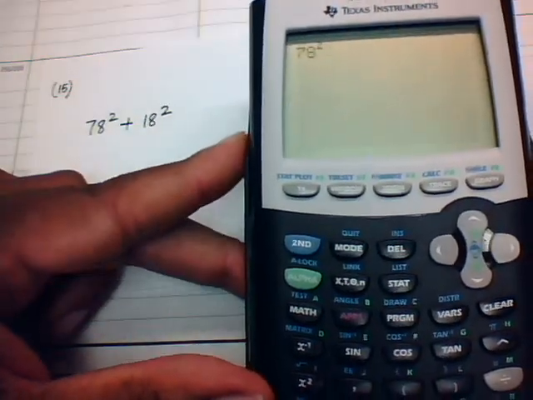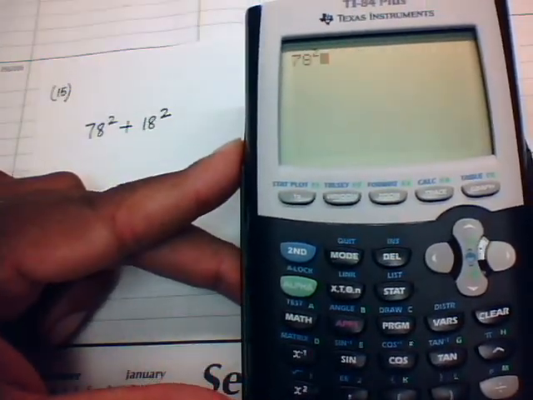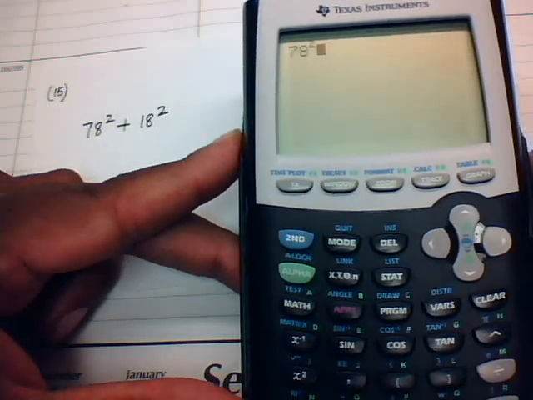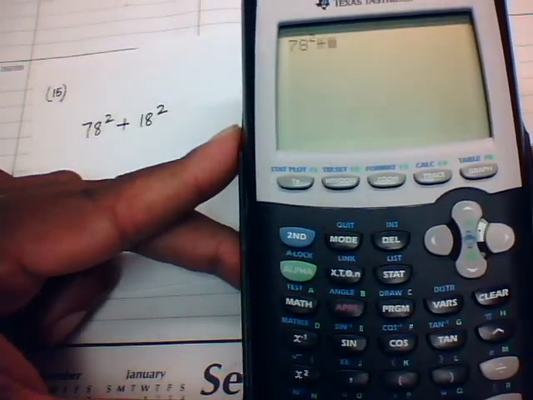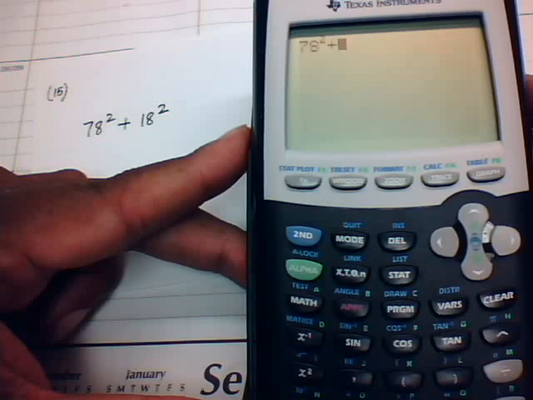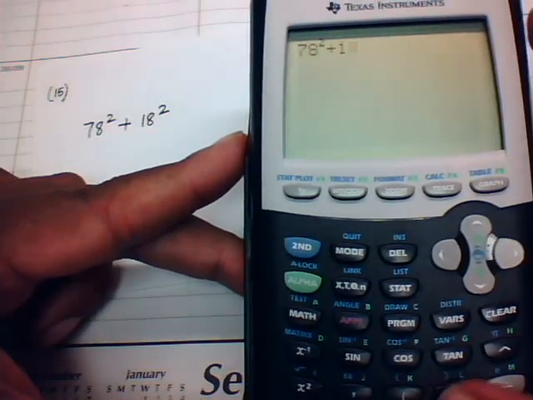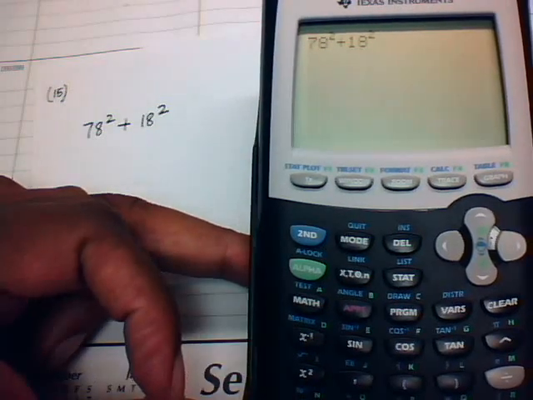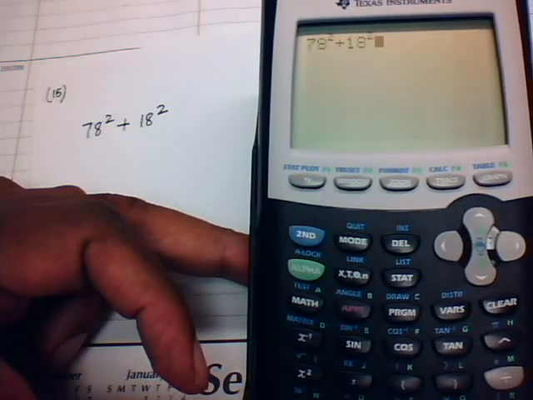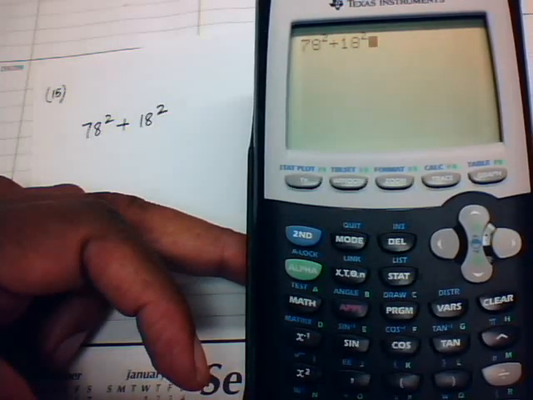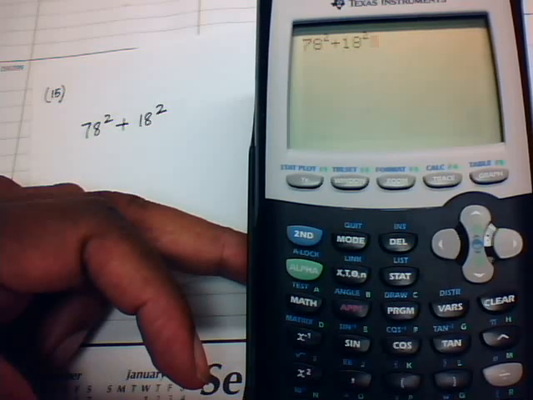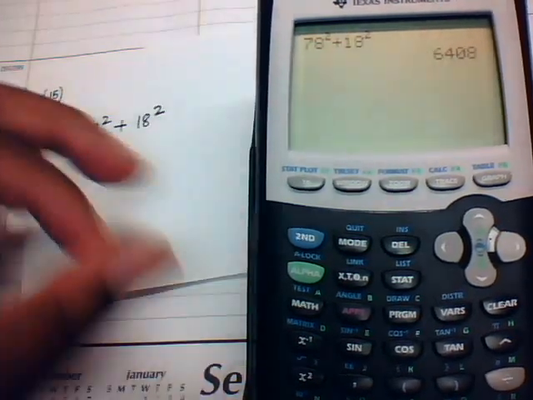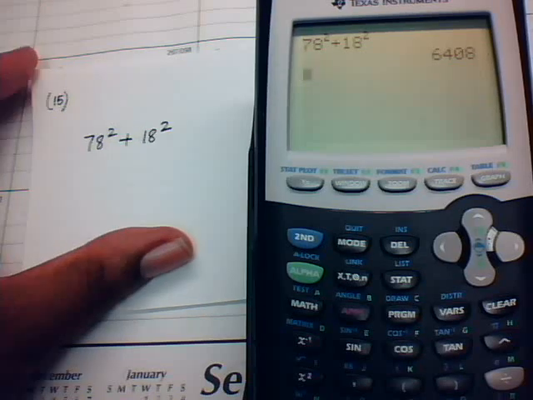What it does, it takes the 78 and you will square it. And then plus 18 squared. 18, and then hit your x squared button to square it. So you have 78 squared plus 18 squared. And then you hit enter, and you'll get 6,408.